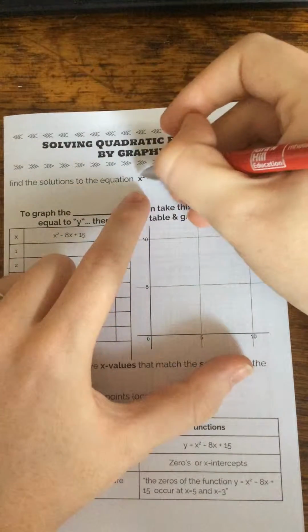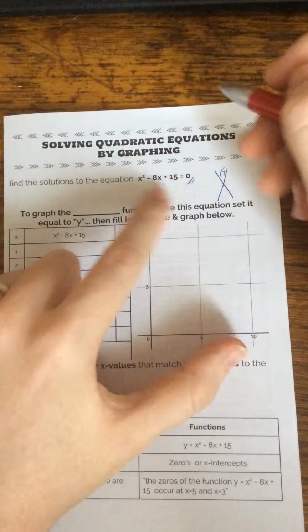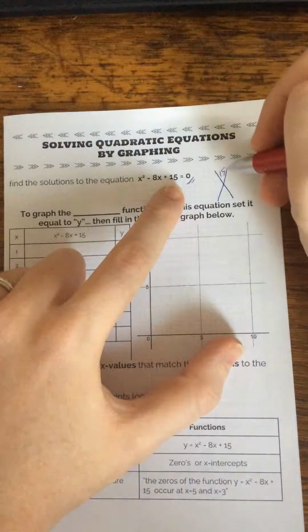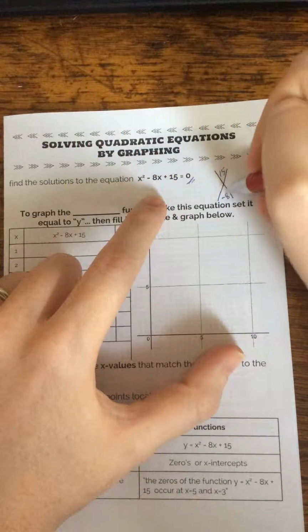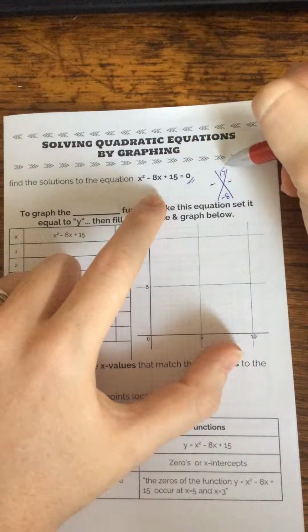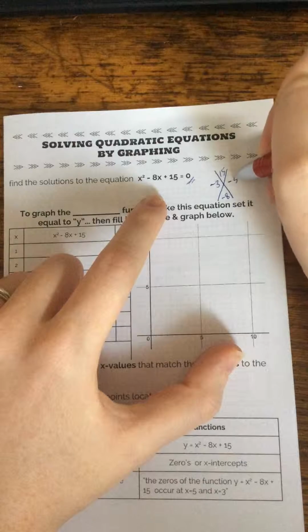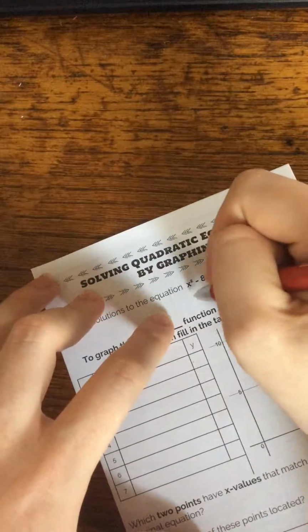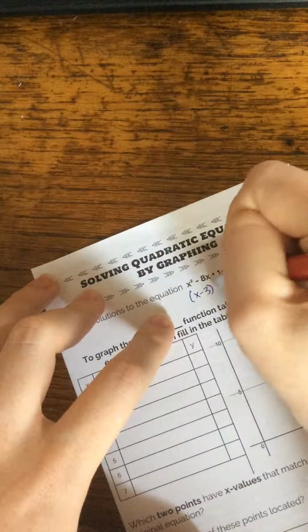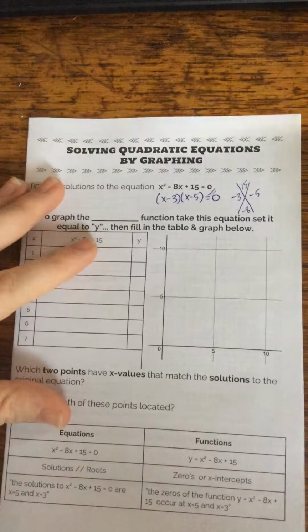If you're factoring this trinomial, x squared minus 8x plus 15, we have to factor it using the x puzzle, with 15 on top and negative 8 on the bottom. Your signs have to be negative. Negative times a negative is a positive. So the factors are going to be negative 3 and negative 5. So our factors here are (x minus 3)(x minus 5) equals 0.